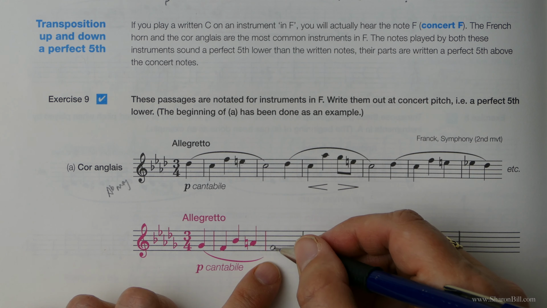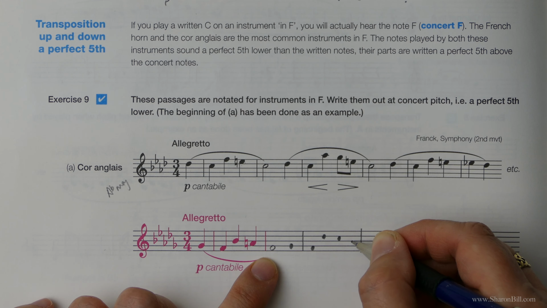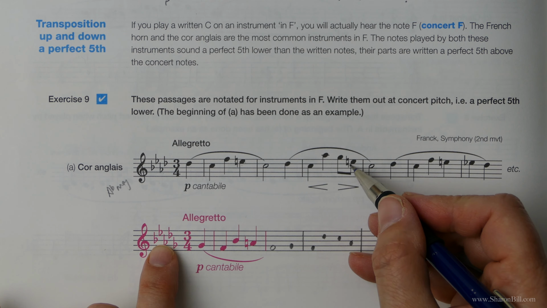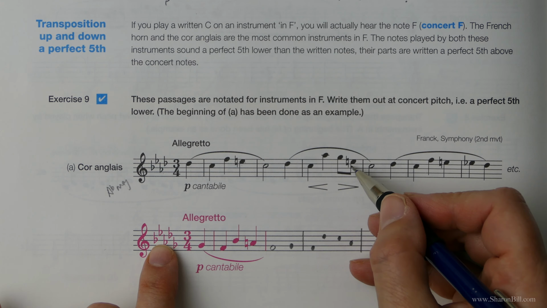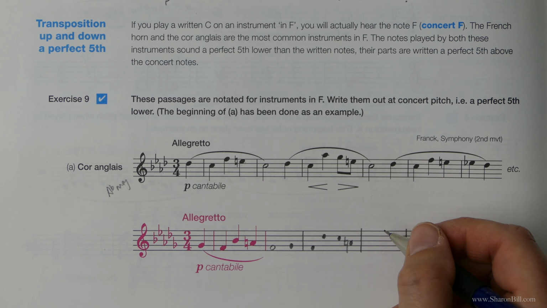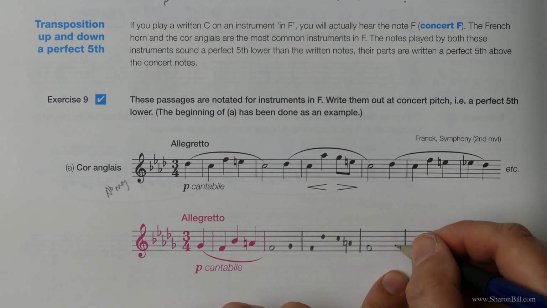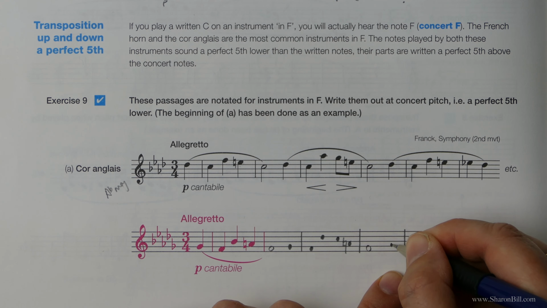Just work out these intervals in relationship to each other. And so now this will bring us to an A flat, which is here. This is an E flat which has been raised by a natural. This is an A flat, and so we'll raise that likewise by adding a natural sign. And that's it for the time being. Just drop them down a fifth.